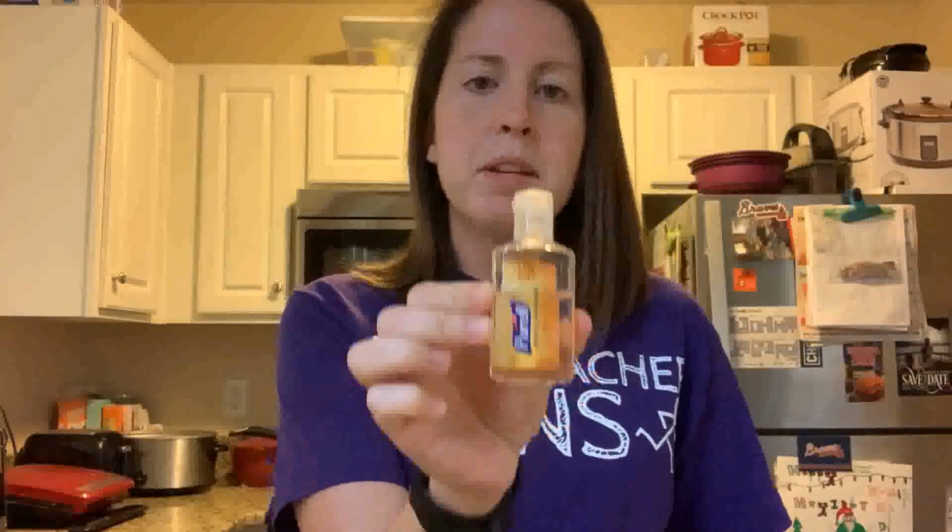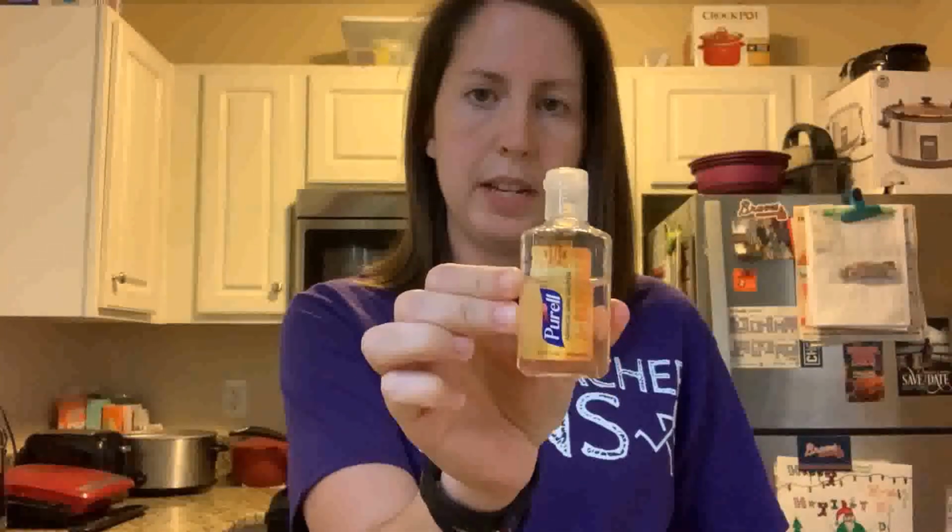This bottle of hand sanitizer is the same size as 1 fluid ounce. It's a tiny little bottle, but that is 1 fluid ounce. That's your first unit. The next unit is probably one that's going to be familiar to you. You've probably heard it in the kitchen. That is 1 cup. This container is the same size as 1 cup.